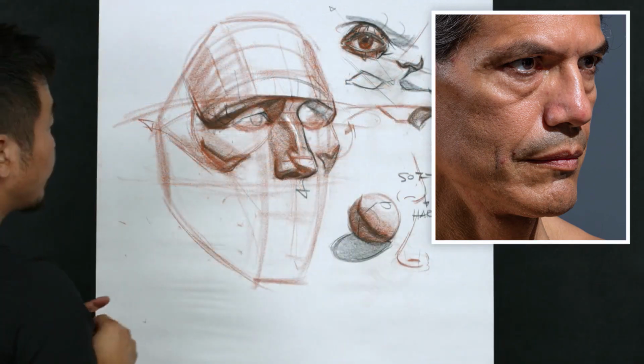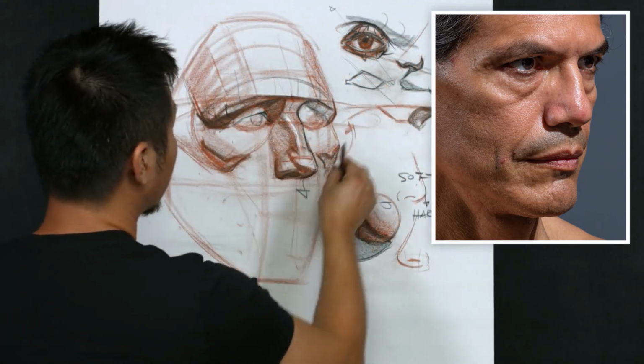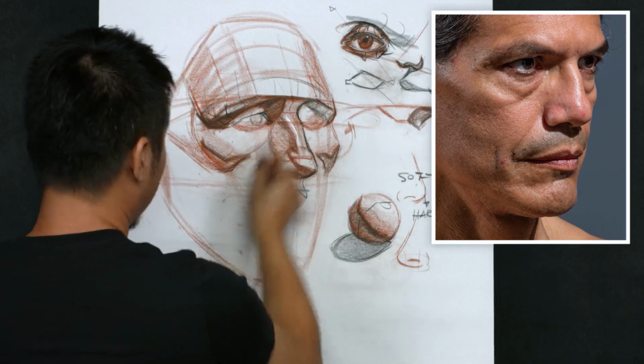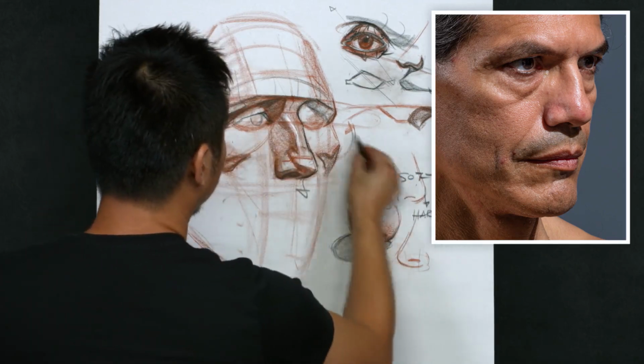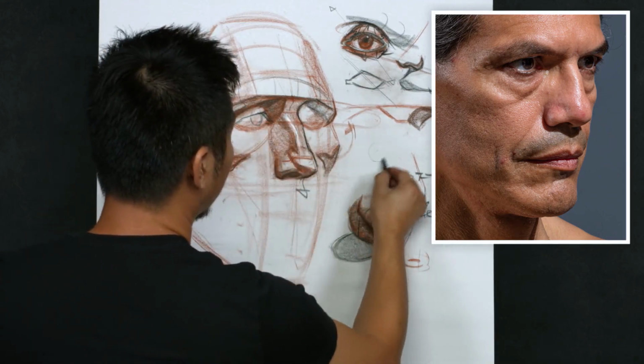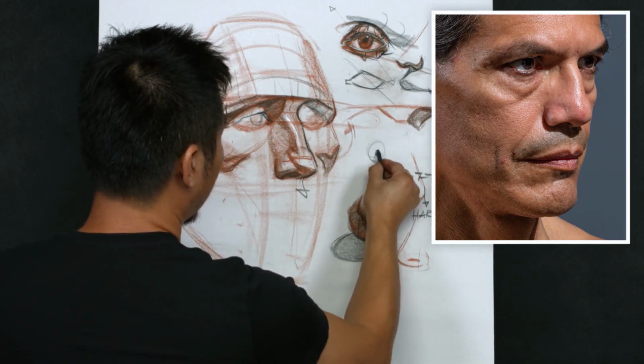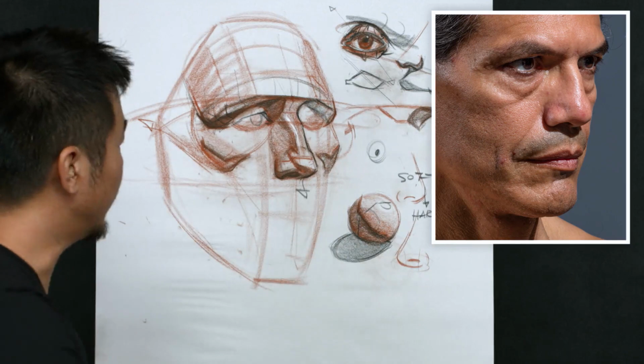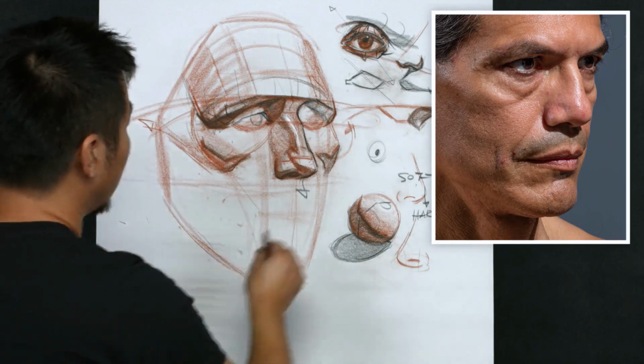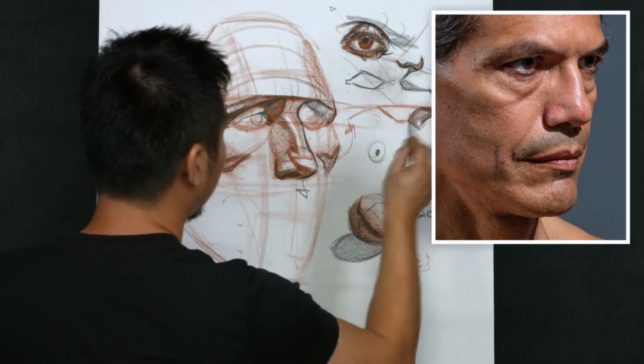If I'm just drawing crudely a round sphere, or in this case a round iris like this, it might look like this eye is looking straight towards the viewer, which in this case, it's not. It's looking up to the right.